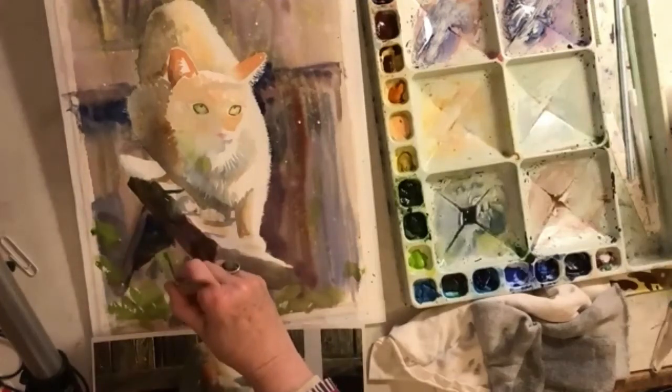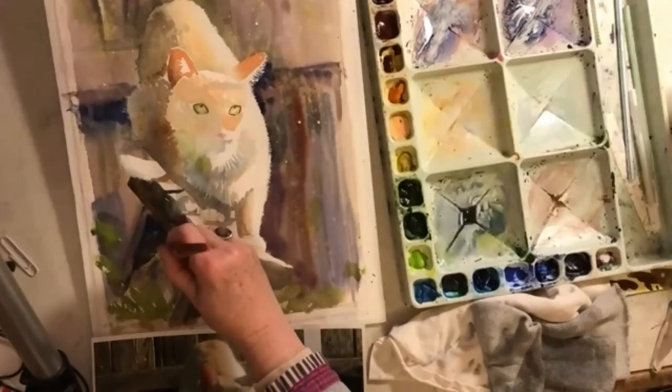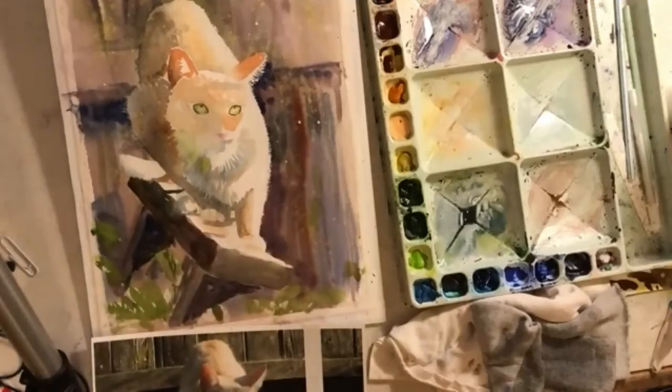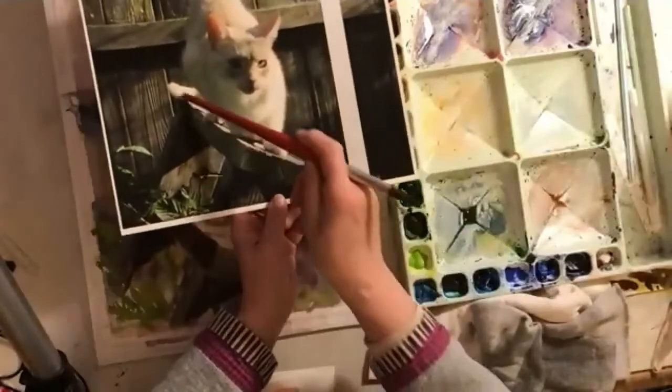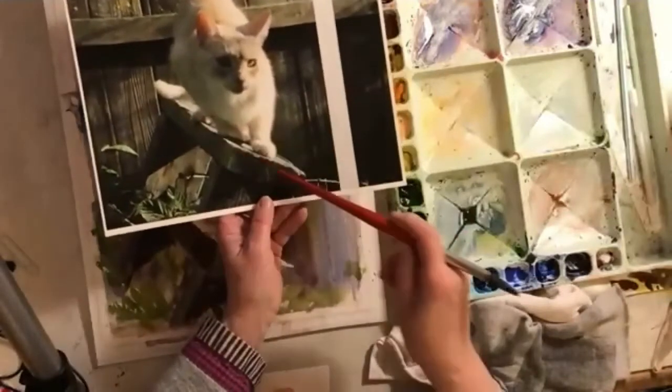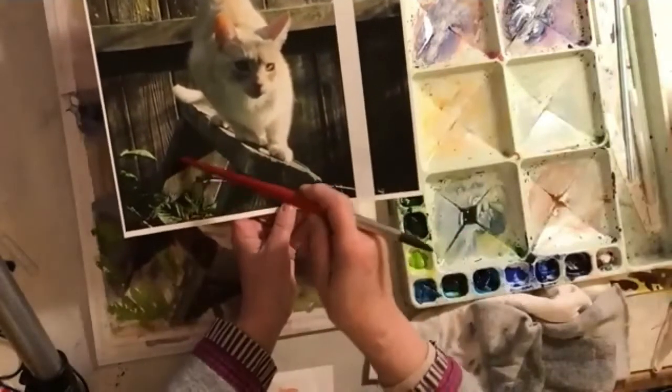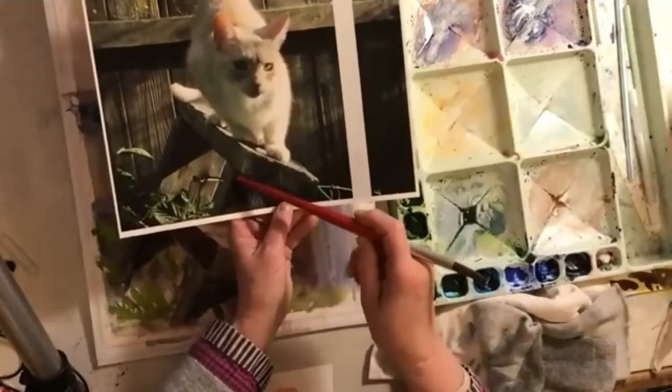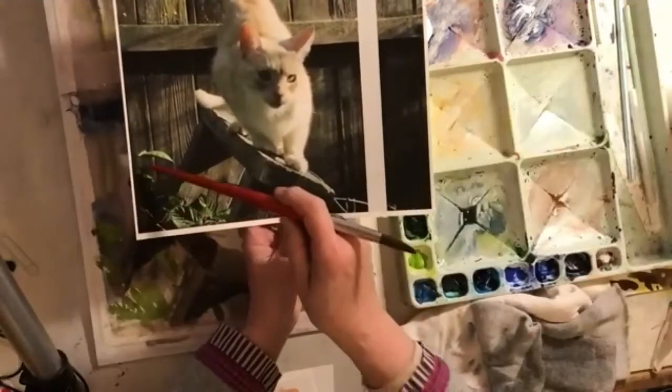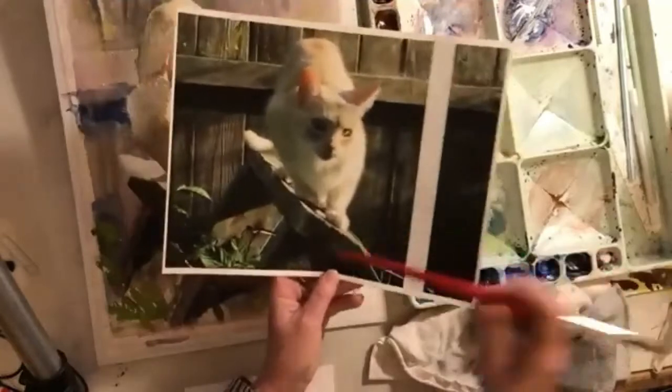So when you finish this section, if you can show us the photo to see where. Yeah, so the photo. There it is. We've got this post that's sort of leaning, and then there's some shadowing that runs in underneath here, and then there's a few leaves down in here that we're wanting to sort of semi-define, but not really strongly.